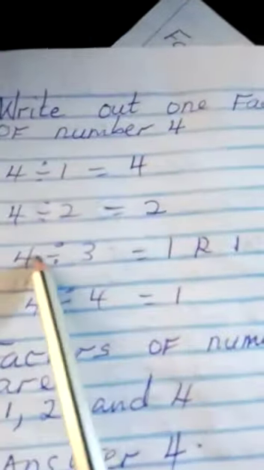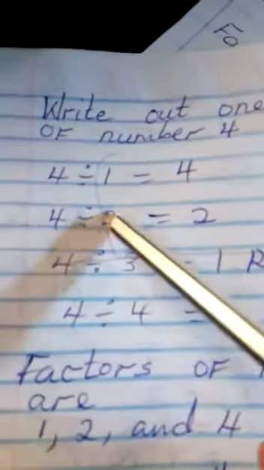Now let's have another example. Write out one factor of number 4. We know what to do, isn't it? Remember, we are not to work with the one that has the remainder because of the rule of the factor, that we shouldn't use the numbers that have a remainder. We are working with the middle numbers.